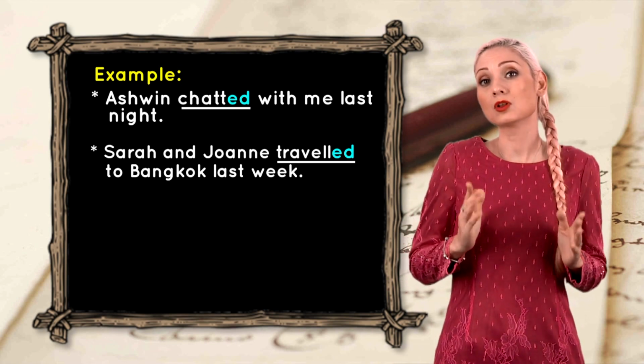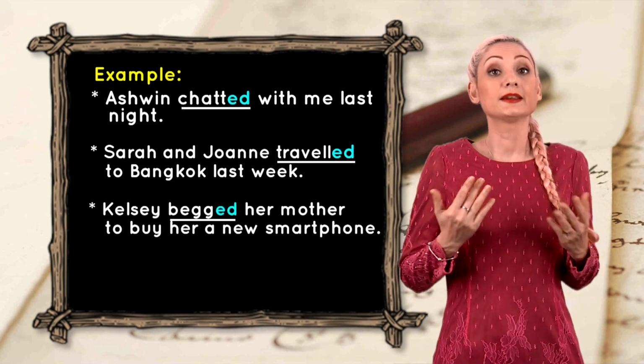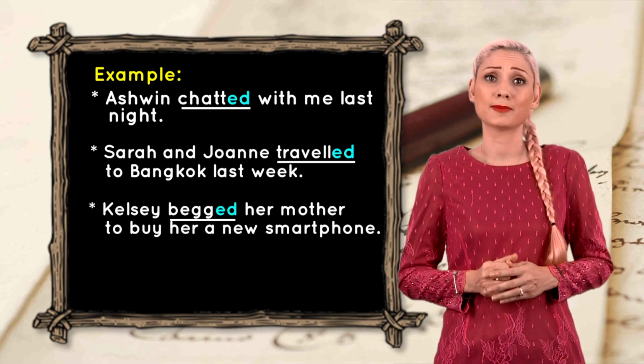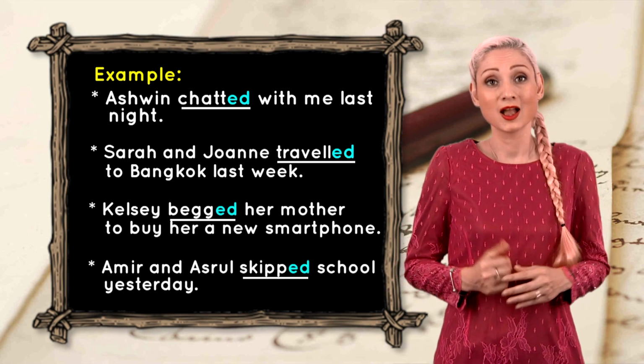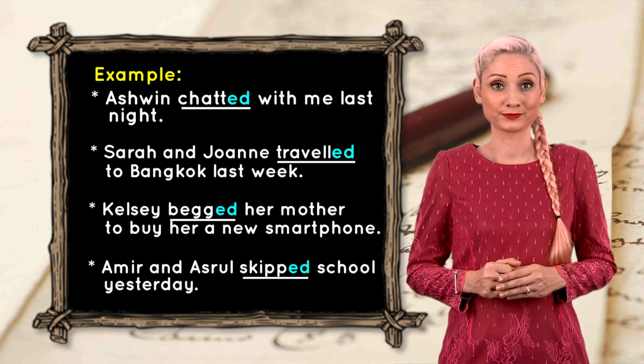The same rule also applies to one-syllable verbs. For example, Kelsey begged her mother to buy her a new smartphone. Amir and Ashrul skipped school yesterday.